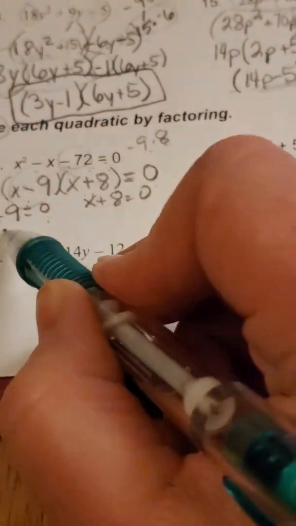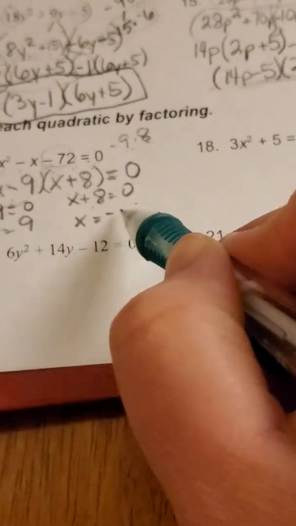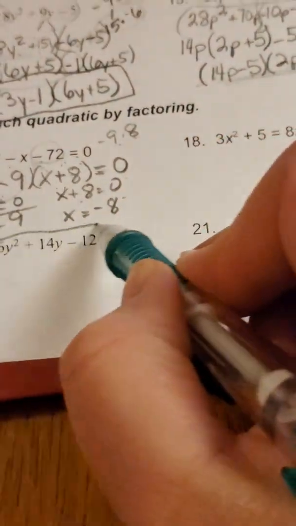So I add 9 to both sides, and I get x is 9. And I subtract 8 from both sides over here, and I get x is negative 8. So you get two answers. So x can be positive 9, or it can be negative 8.